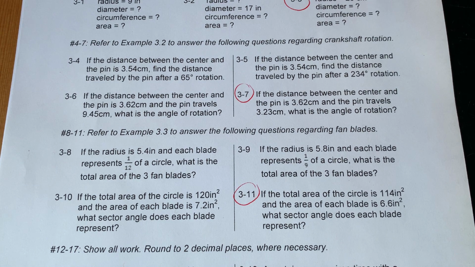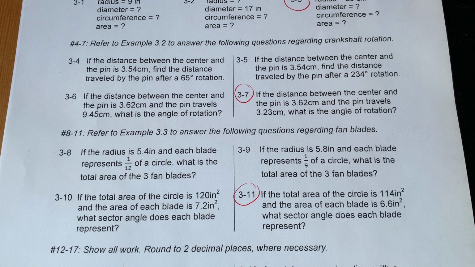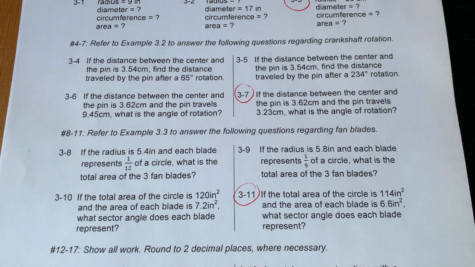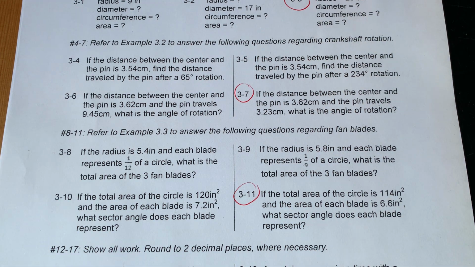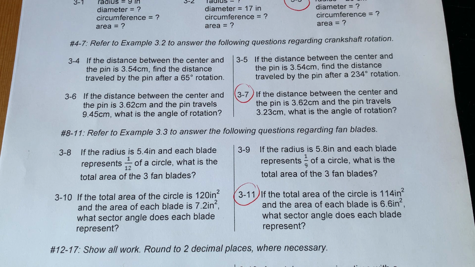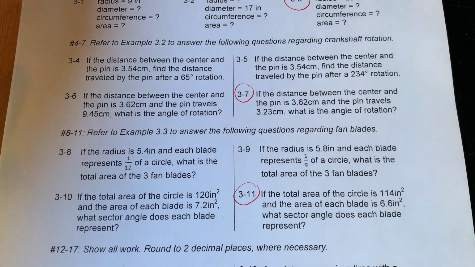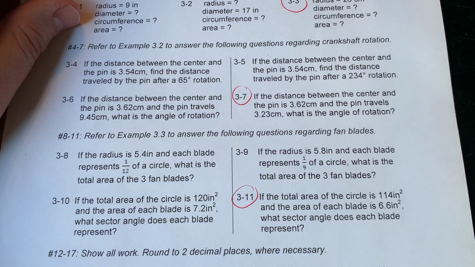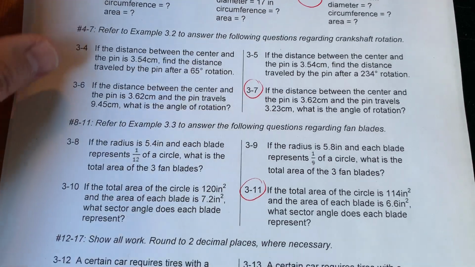And so the idea here, right, if the total area of the circle is 114 square inches and the area of each blade is 6.6 square inches, what sector angle does each blade represent? So this is again working off of the fan blade setup from the book example, just taking that as a generic area of a sector example. So we're changing around a little bit what we're asking, right? Again, rather than giving you a certain angle of rotation and having you find an area of a sector, we're giving you the sector area and wanting you to unpack it and backtrack and find the angle of rotation that goes with it.